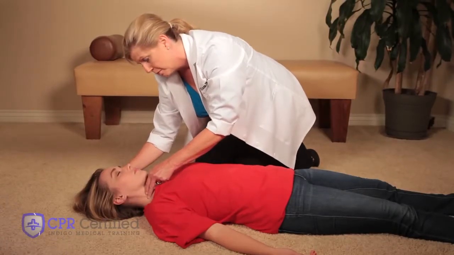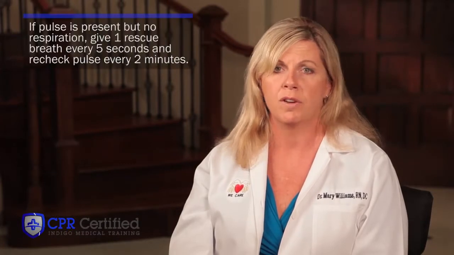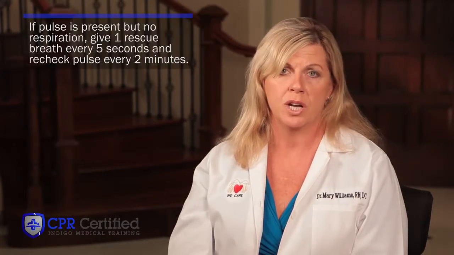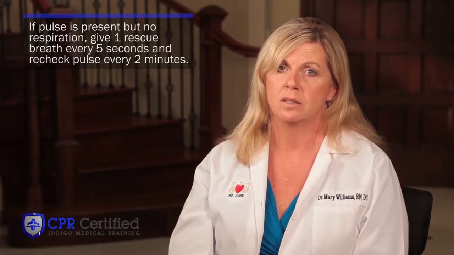If the victim has a pulse but is not breathing, give 1 rescue breath every 5 seconds. Then recheck the victim's pulse every 2 minutes.